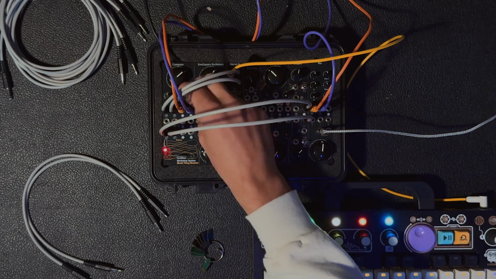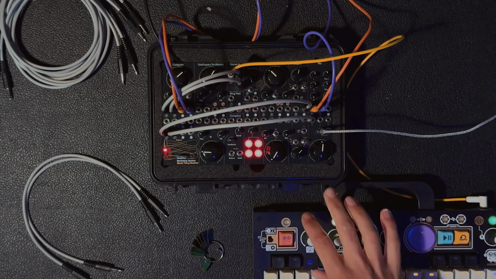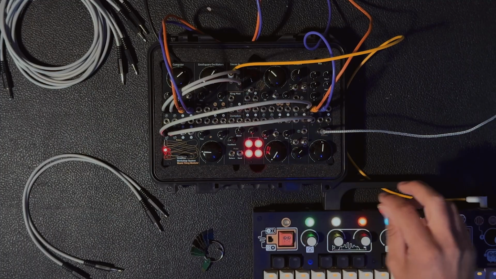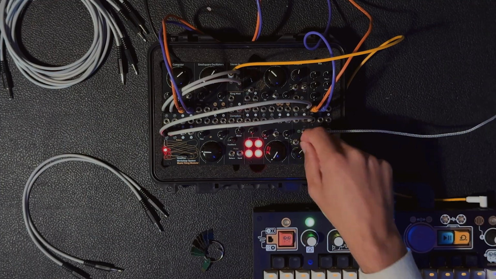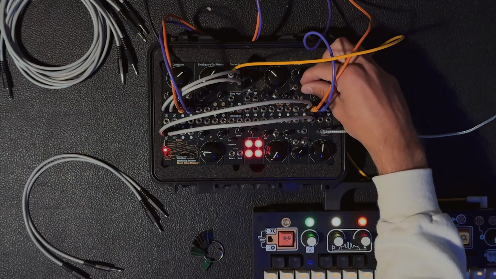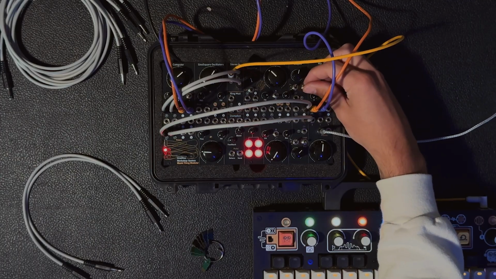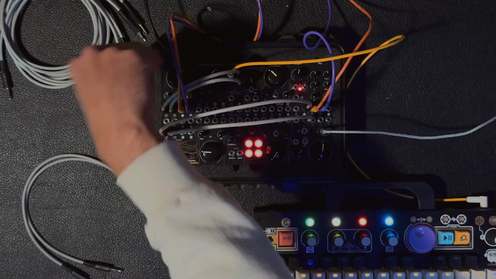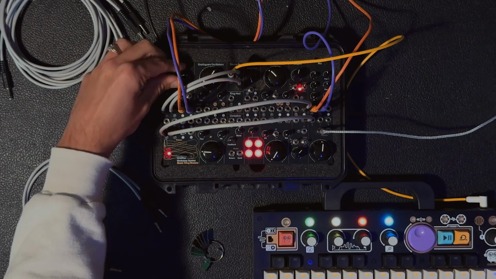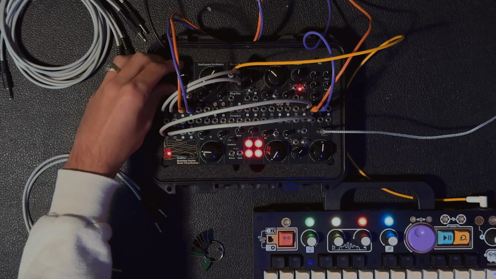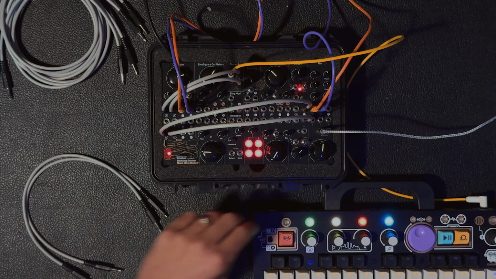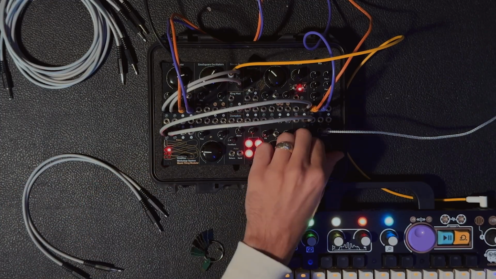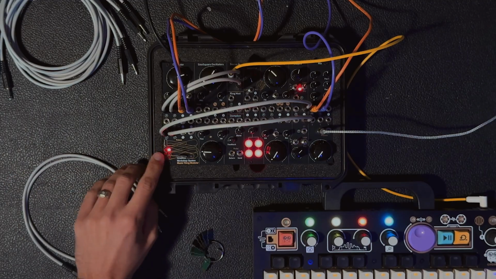So I'm going to capture a sample again. All right, so I've captured that sample. I don't know if this will sound good or not, but let's get the clock going and see what happens. So you can hear that each slot is doing something different.